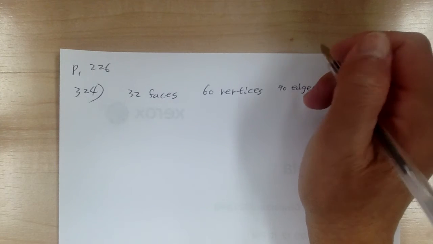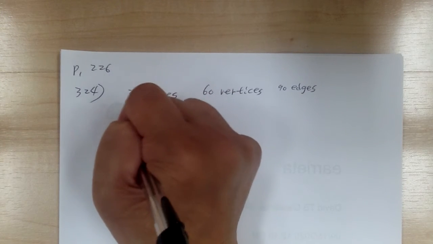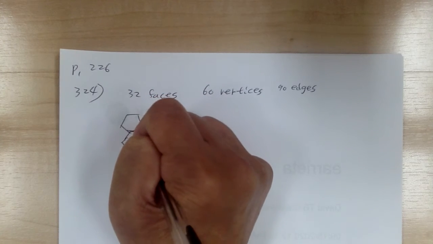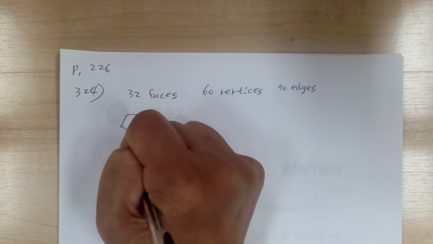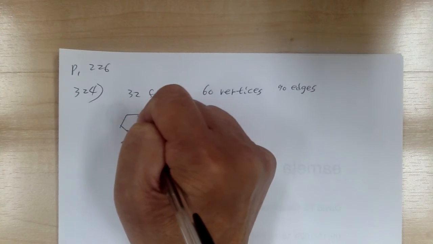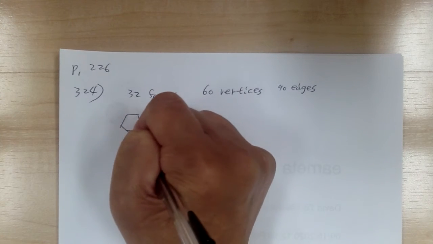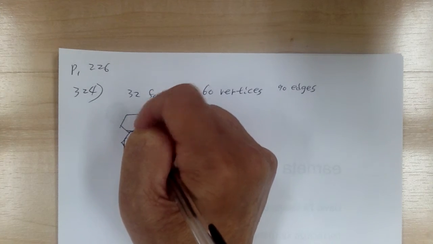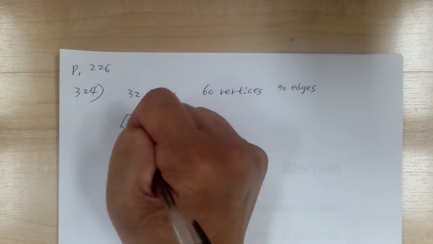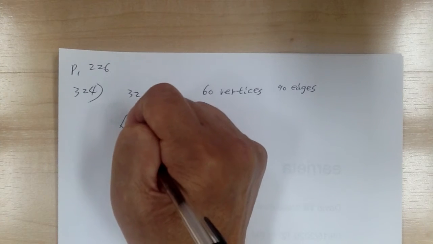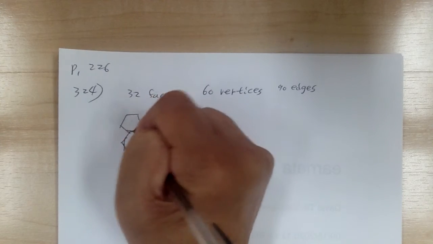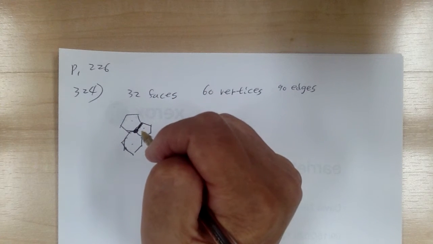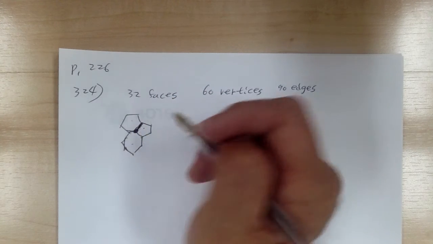Some of the faces are pentagons and some are hexagons. Exactly two hexagons and a pentagon meet to join at each vertex of the polyhedron. So again, you have hexagon, hexagon, pentagon joining to make a point. So how many faces of the solid are hexagons?